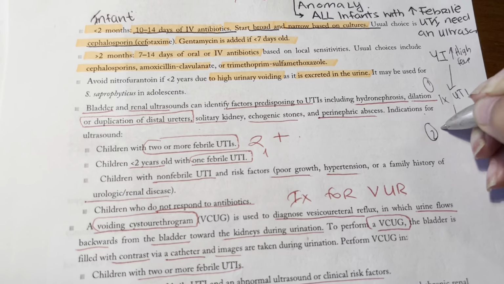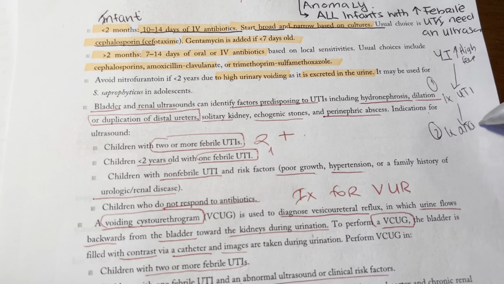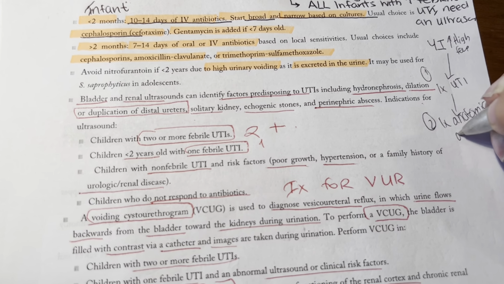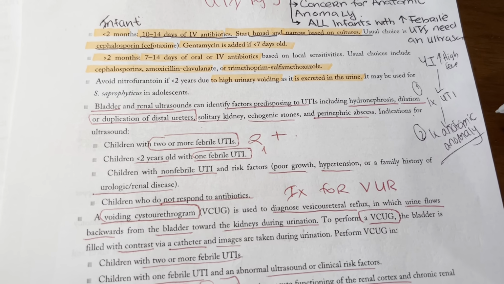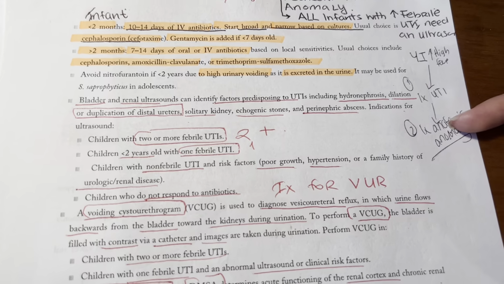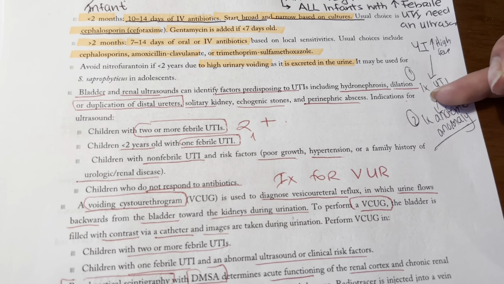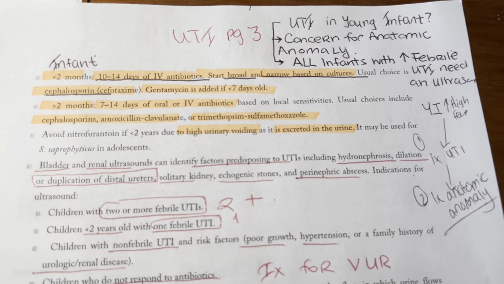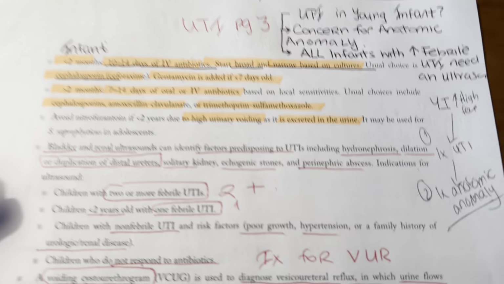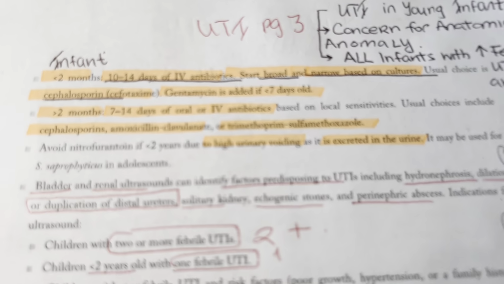Second, you're going to investigate for an anatomic anomaly, because a young infant with a UTI, most of the time, has an anatomic anomaly. If you work backwards, that anatomic anomaly is going to predispose to a UTI, and that's going to cause the high fever. So all infants with a febrile UTI need an ultrasound.